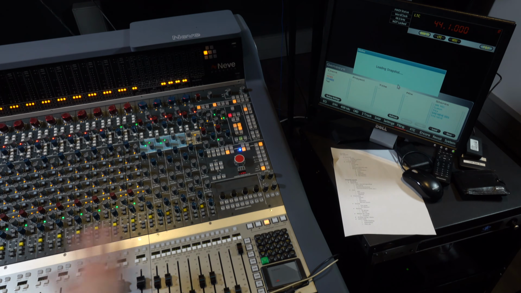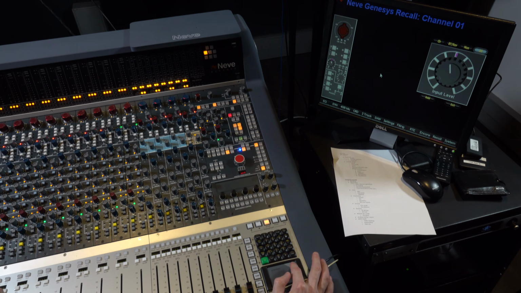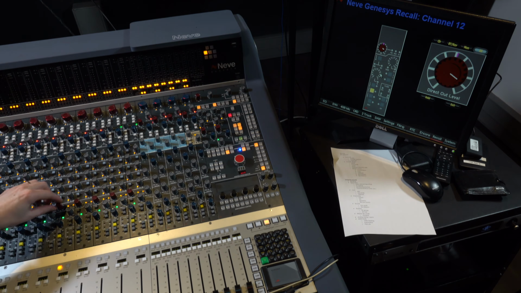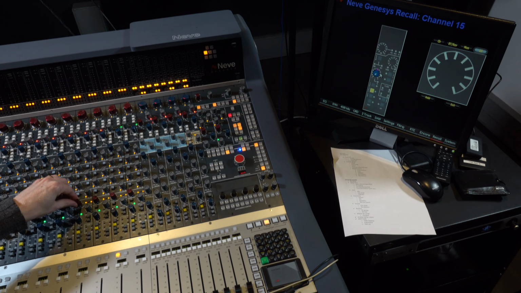The console will reset all the soft switches and faders, and then it'll walk you through a recalling session where it tells you where to set all the different knobs. And I'll go through channel by channel, following the instructions on the screen, and reset the controls that it tells me to reset.